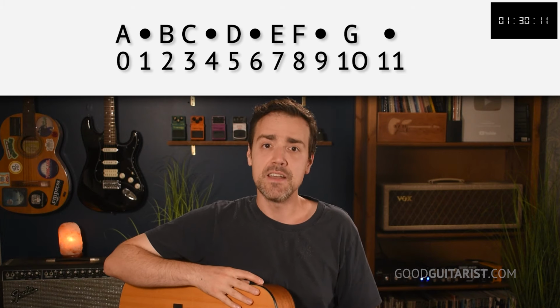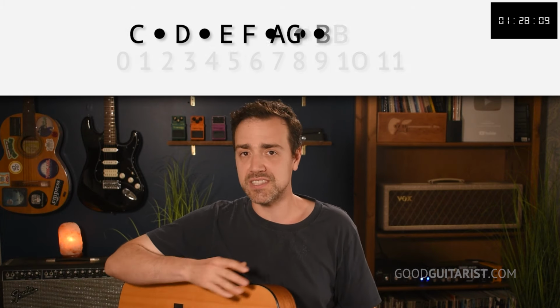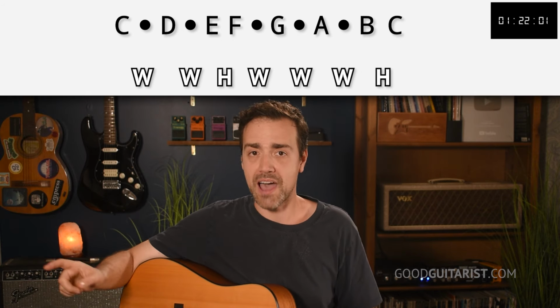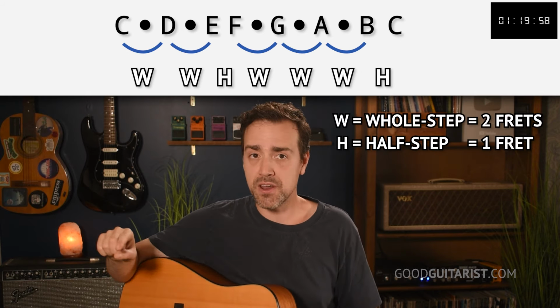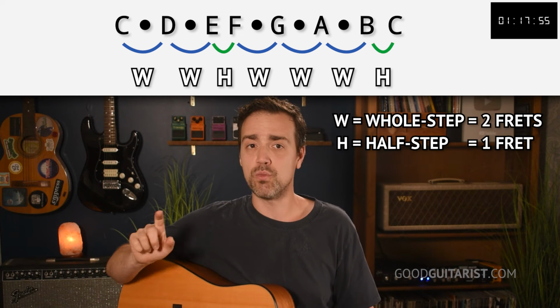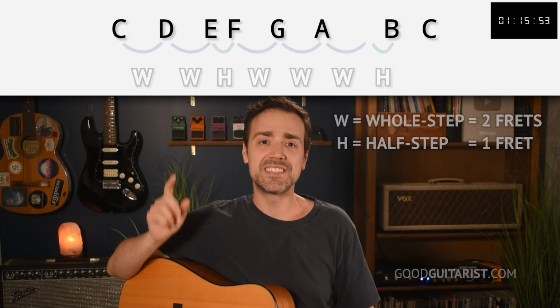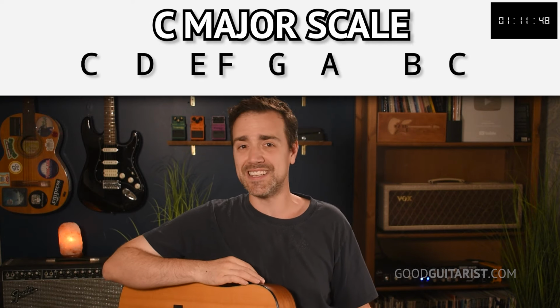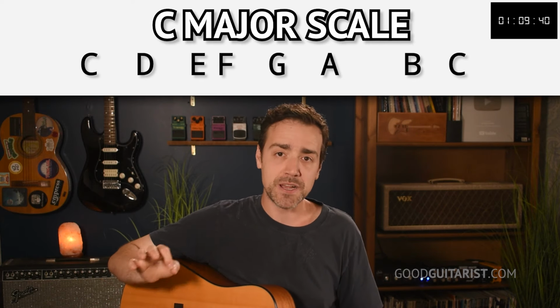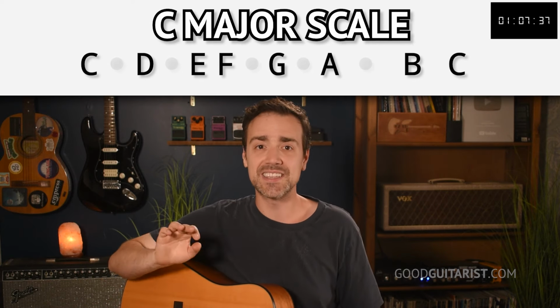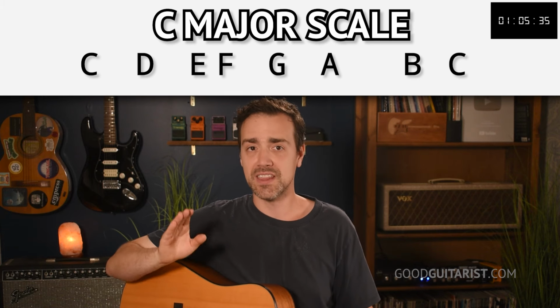But we only need some of them to create a key. For example, we'll create the key of C. We start on C and we apply this formula. Whole, whole, half, whole, whole, whole, half. Whole step means to skip a note. Half step means to go to the note right beside it. We end up with C, D, E, F, G, A, B, C. And those are the notes in the C major scale. C is special because it has no sharps or flats. It's like the default scale for learning theory.